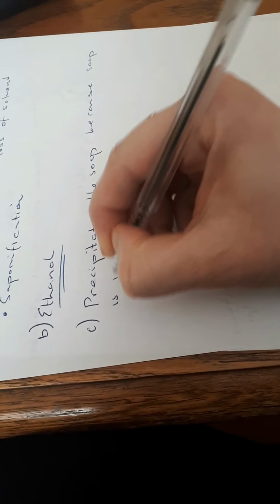precipitates the soap because soap is insoluble in the brine.